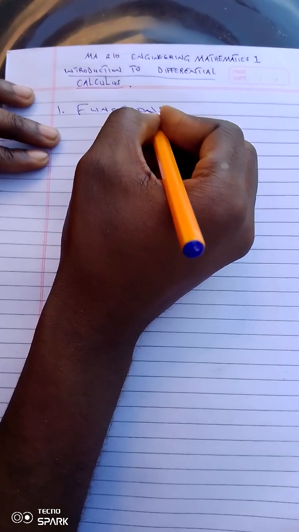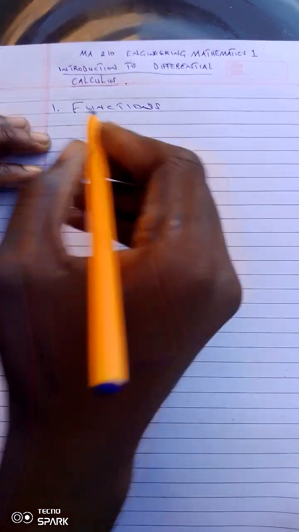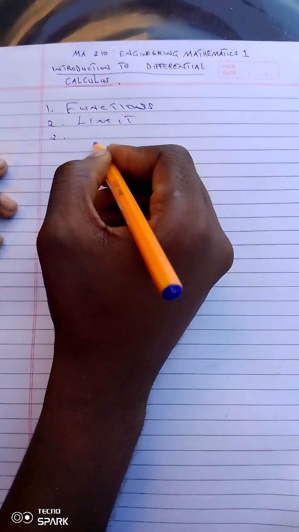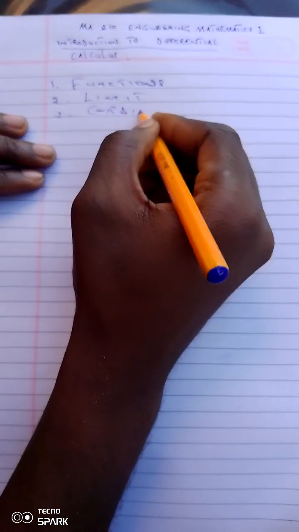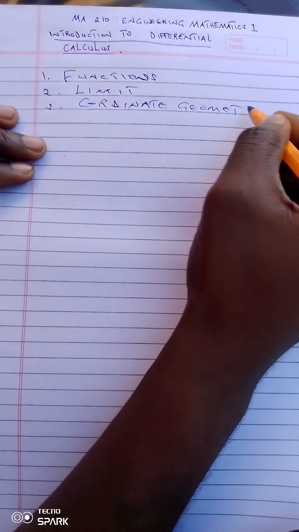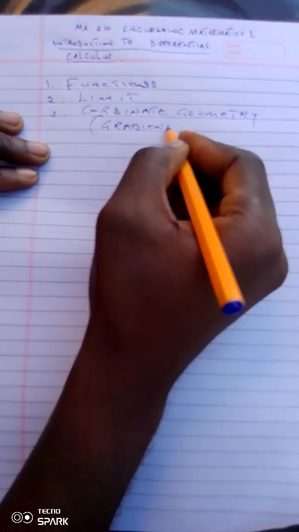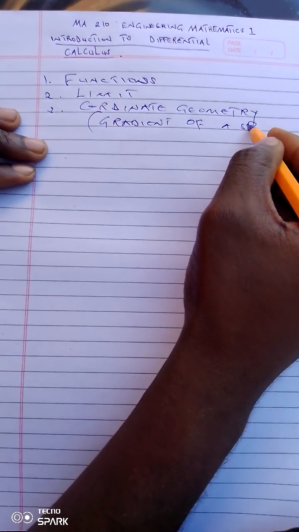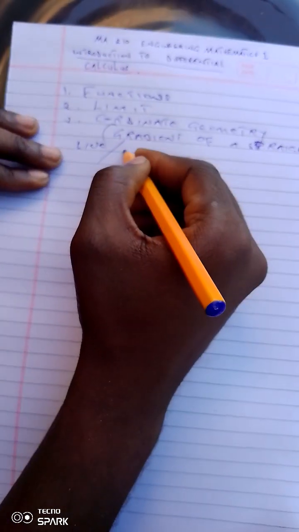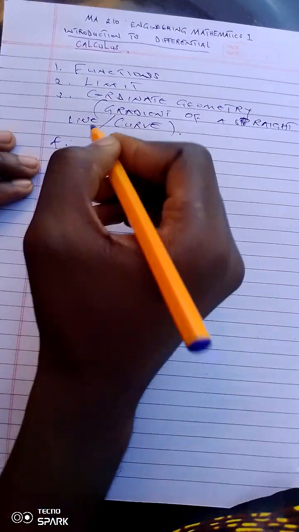Okay, so the idea of the functions that you learned, I don't know if it's in grade 8, 9, 10, 11, 12, you learned those things. Then 2, you need an idea of a limit. 3, you need an idea of coordinate geometry. But under coordinate geometry, the only thing important to us is the gradient of a straight line. Gradient of a straight line, and the gradient of a curve. Okay, then from there you need algebra.